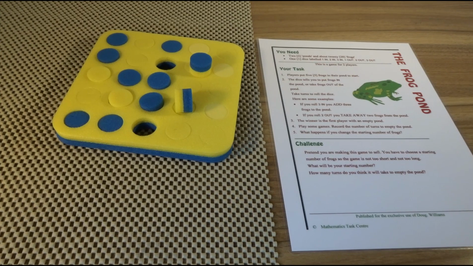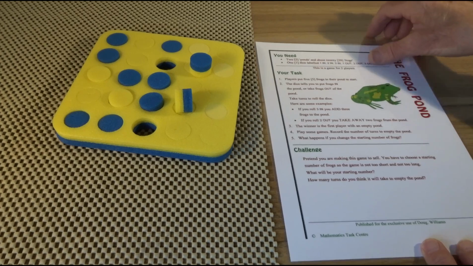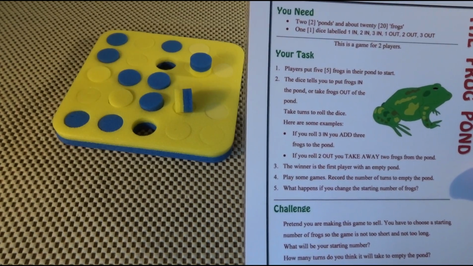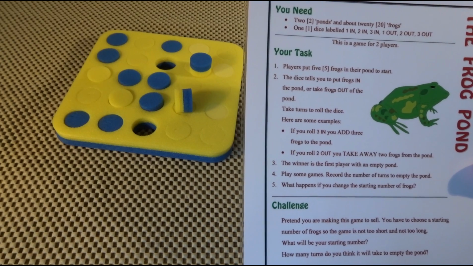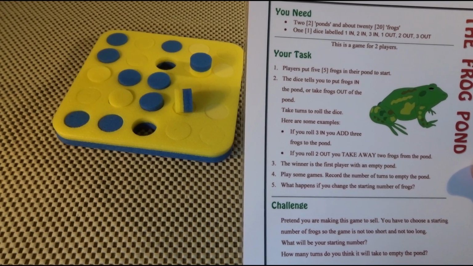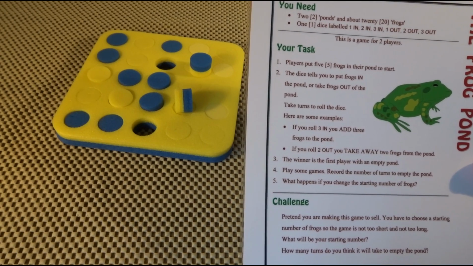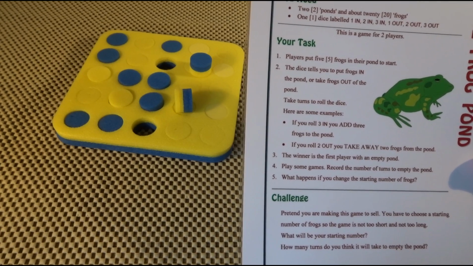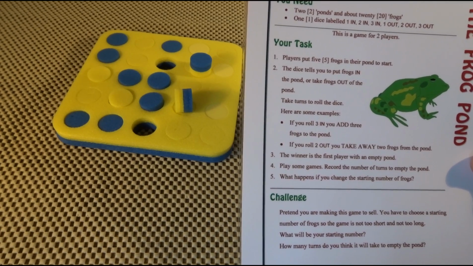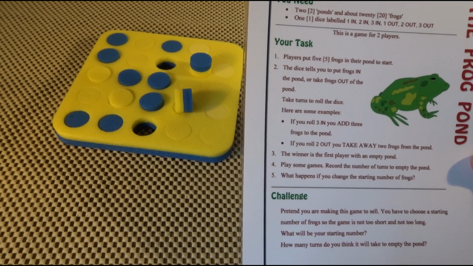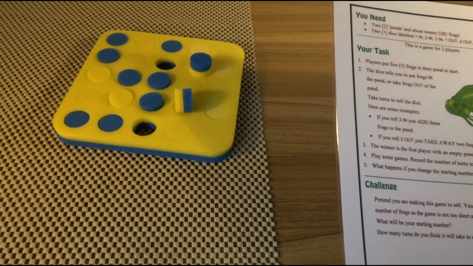The frog pond is an investigation based on this task from the Mathematics Task Centre, and it's designed to be used by 2 students at a whole range of levels to explore something to do with chance and go on from there.